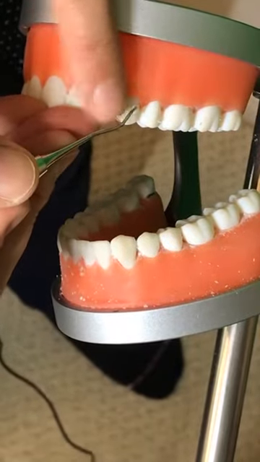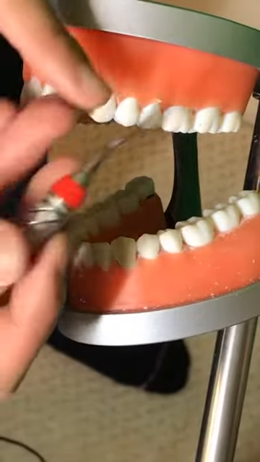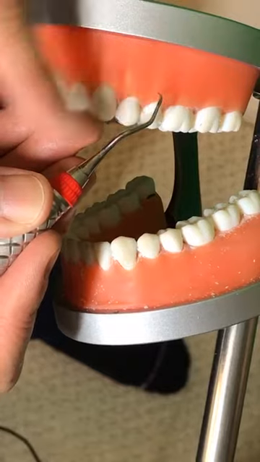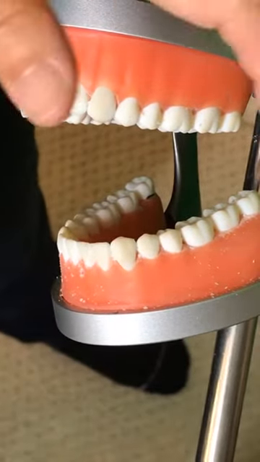So with the sickle, you're going to close the terminal shank. With Gracey, you keep the terminal shank parallel. That would be the visual cue, and also this bend is going towards distal. So then, same principle.